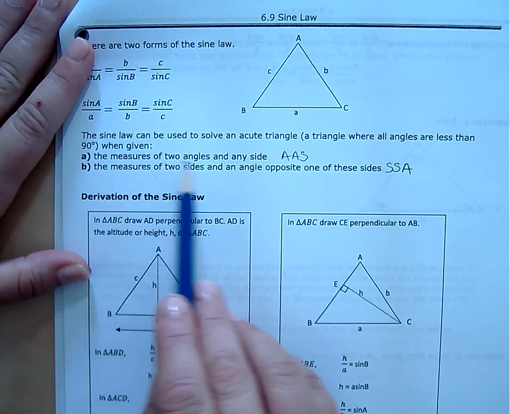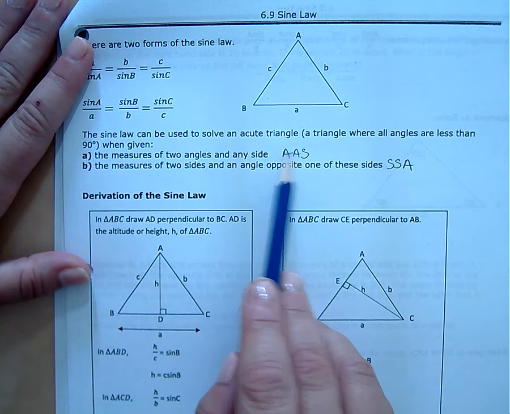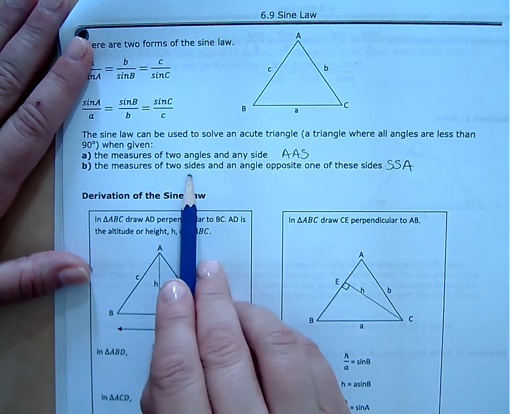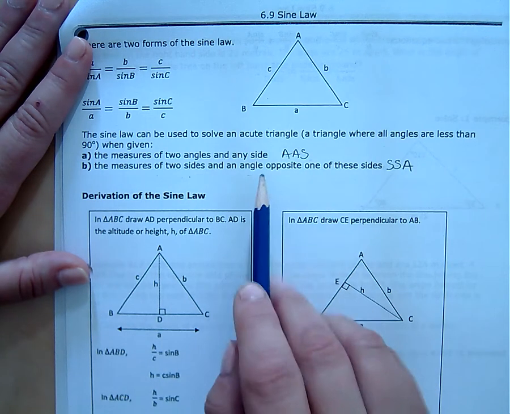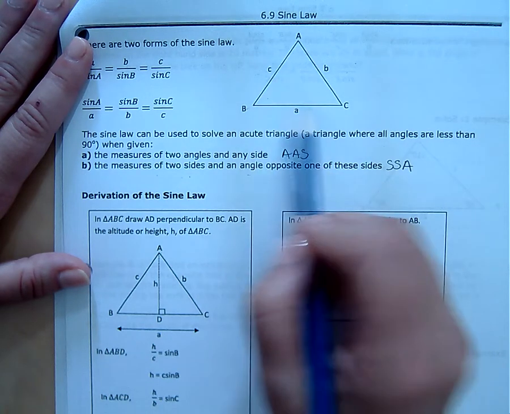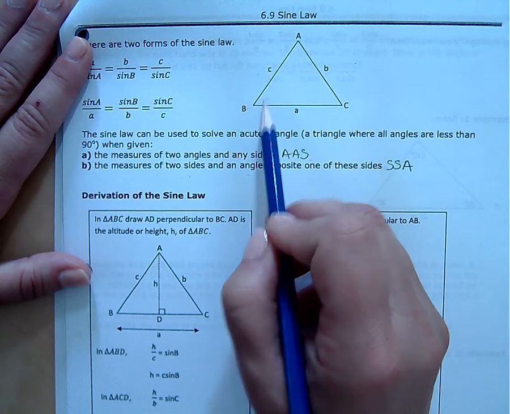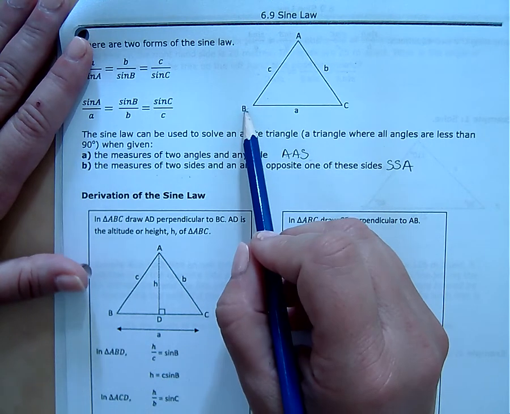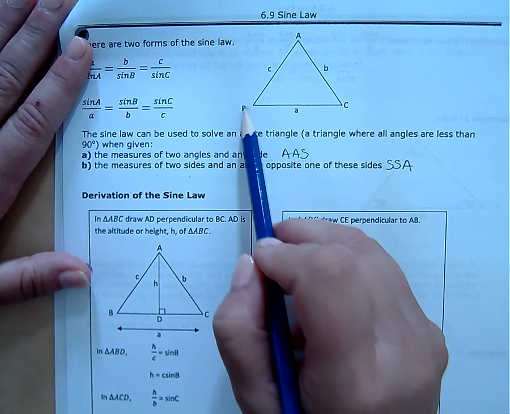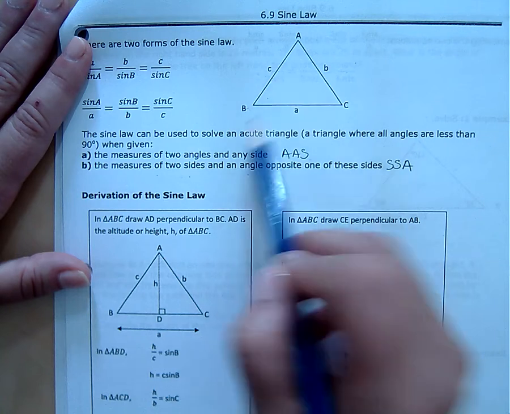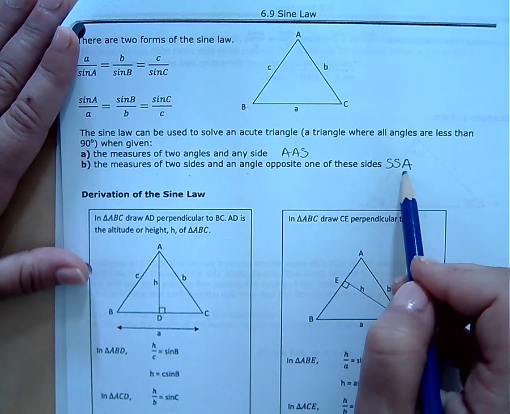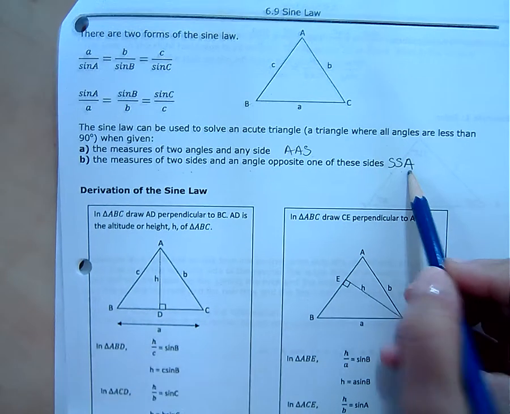When you are given two angles and any side length, you're going to use the sine law. When you are given two sides and an angle that is not contained, so what is a contained angle? This angle B is contained by side C and side A. Side C and side A contain or make up angle B. Angles A and C are not contained by sides A and C. Angle B is contained by side A and C. So when you have two sides and an angle opposite one of those sides, in other words not contained by it, two sides and a non-contained angle, use the sine law.